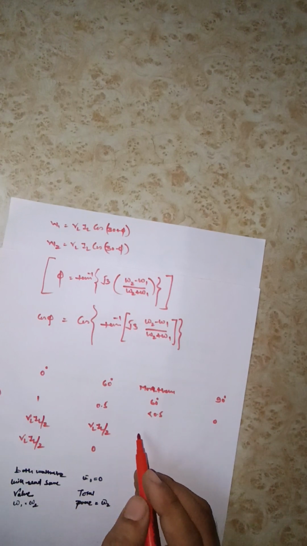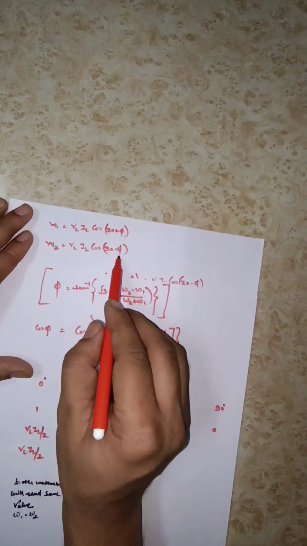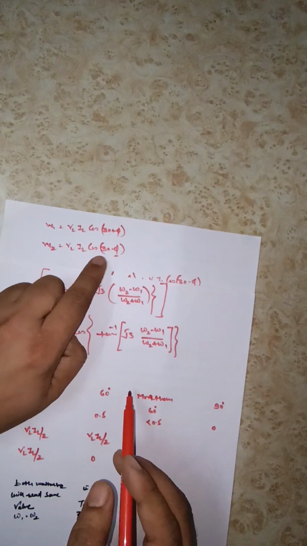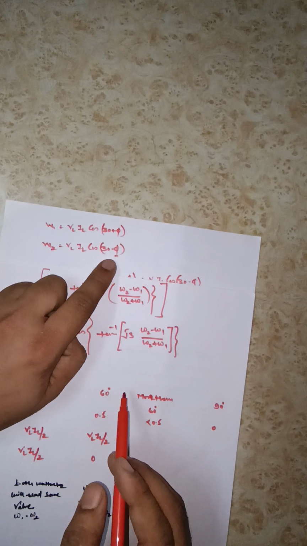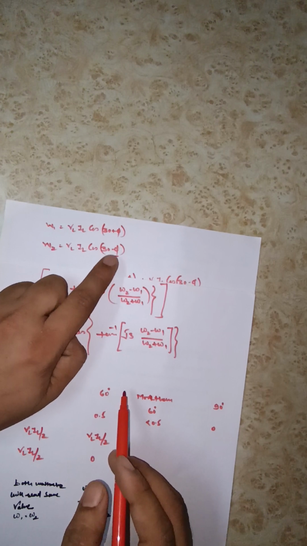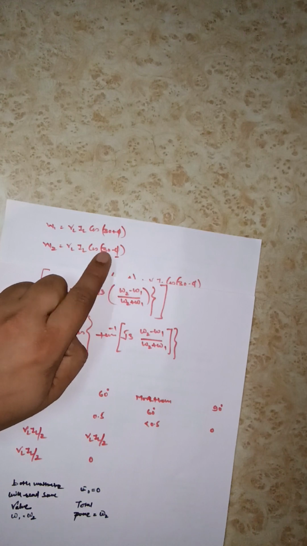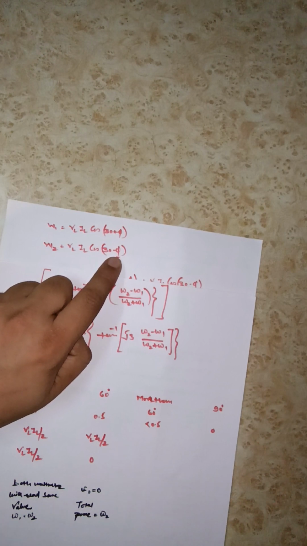So what will be the value of W2? Suppose phi is 75 degree. For example, let us take phi is 75 degree.